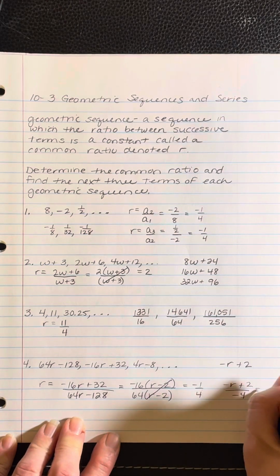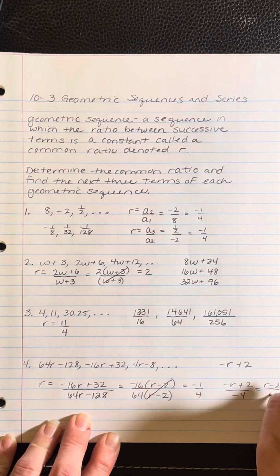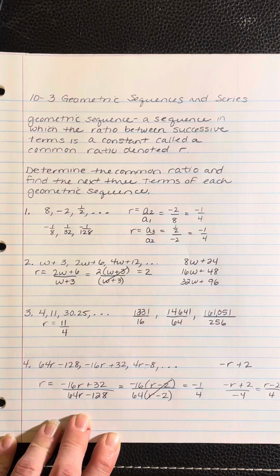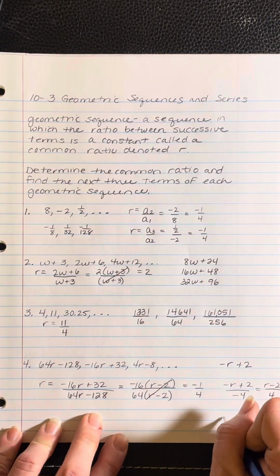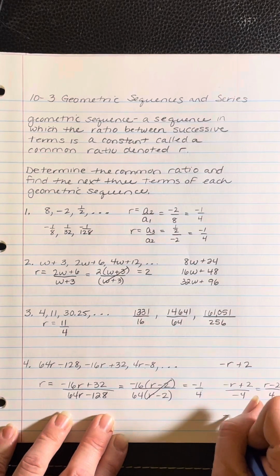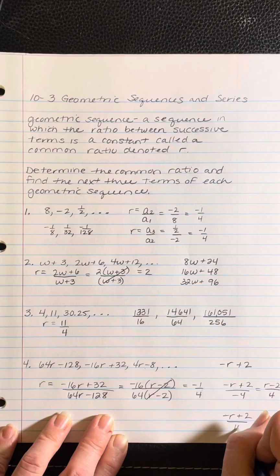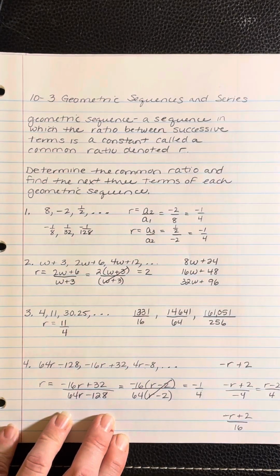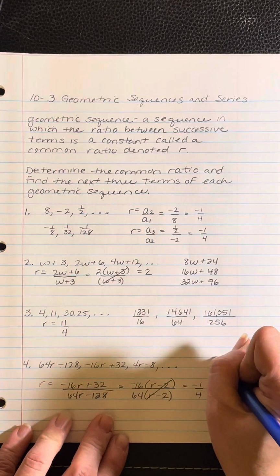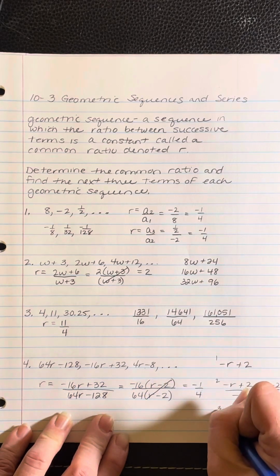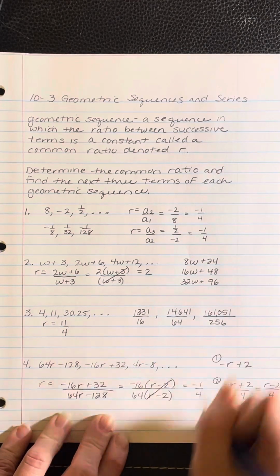Or if you wrote it as r minus 2 over positive 4, that would also be acceptable. And then I have to take this times this for my next one, and I would have negative r plus 2 over positive 16 for my next one. That's the three terms.